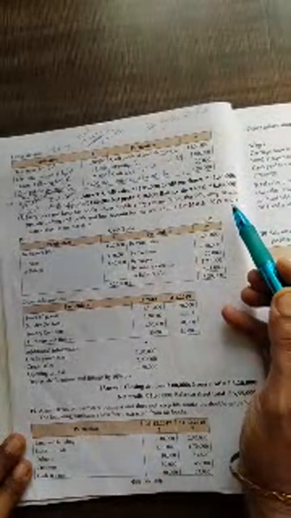So while preparing the trading and profit and loss account and balance sheet, we can take only the 31/3/2019 year. We can't take the beginning of the accounting period to prepare the profit and loss account and balance sheet. That means the final accounts.